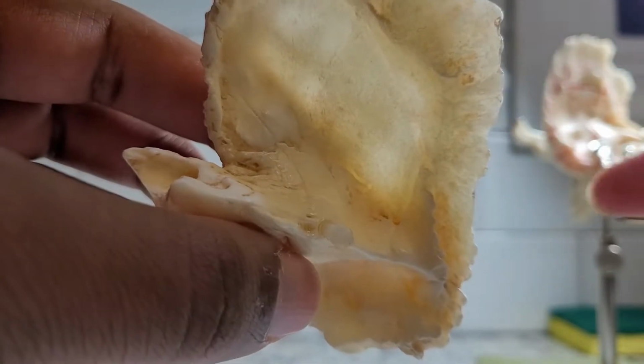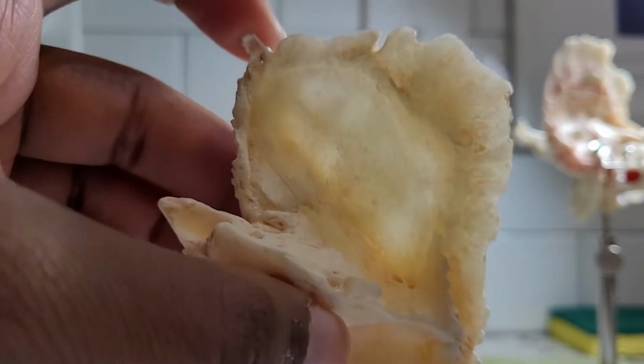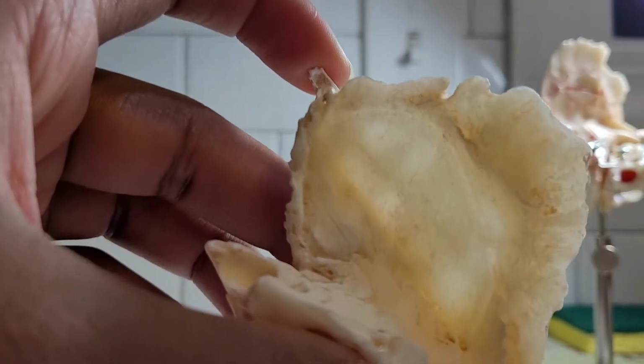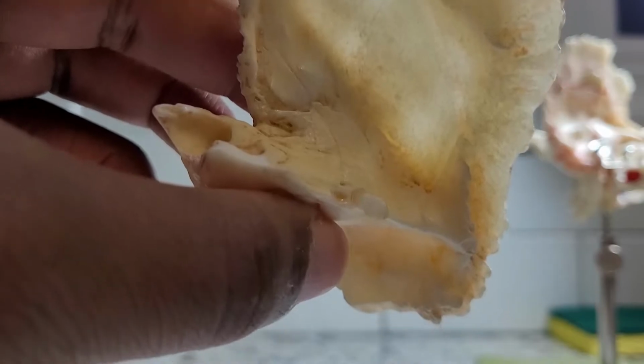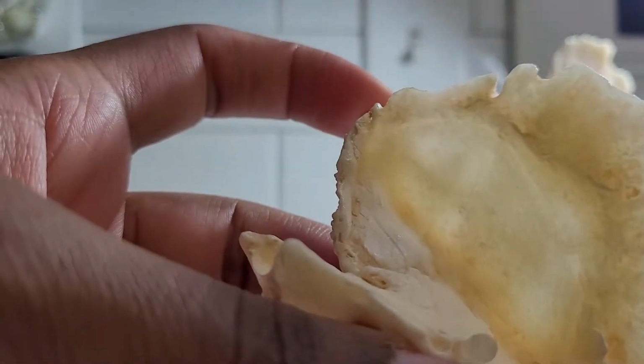And if you look at a skull model, it's going to make a lot more sense. So if you see me in lab, come get me, bring a skull over and ask, can you show me those grooves? And I'll be more than happy to help you.